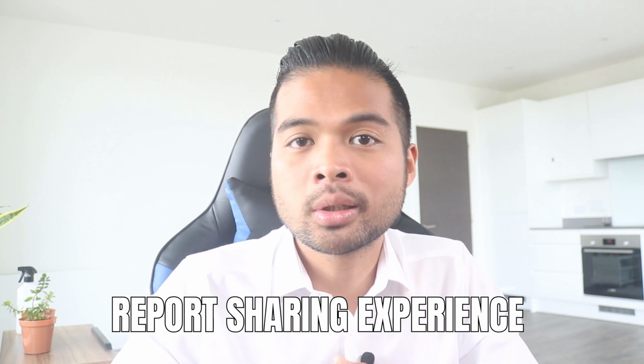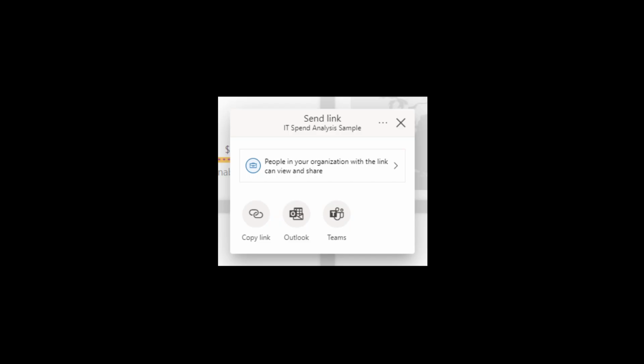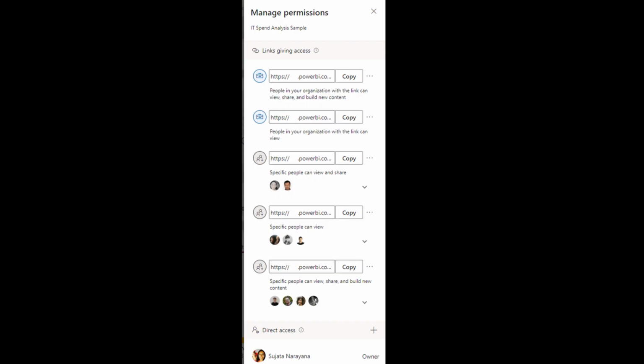They've made some improvements in the report sharing experience. Now when you click the share button, the share options that you have is more in line with how you share Microsoft documents, Word, PowerPoint, Excels, things like this. What's cool about this new improvement is that it allows you to share reports through links, and with these links you can manage permissions or deactivate them, giving you more flexibility when sharing reports.